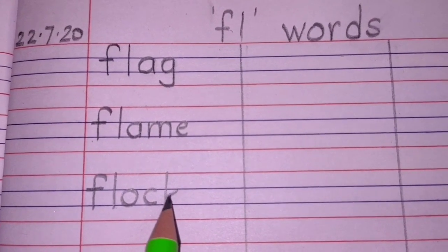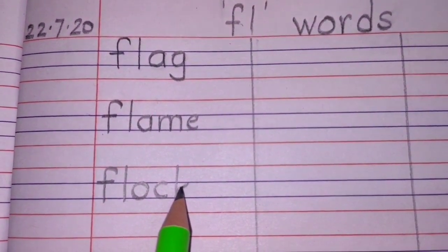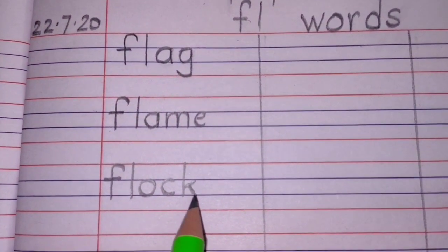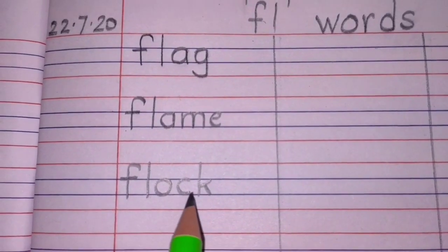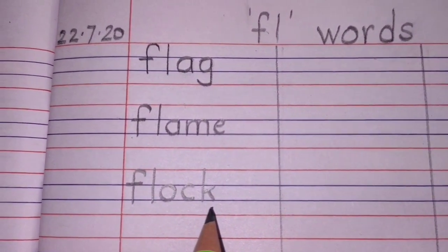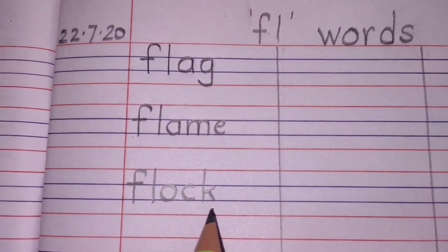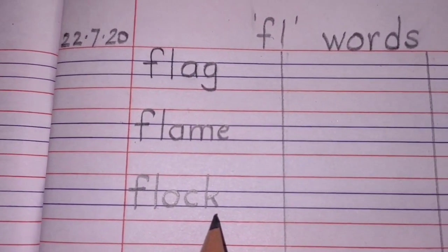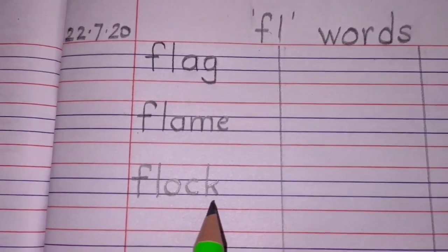On the slanting line, leave a little gap and make another slanting line, K. Flock, flock. A number of birds of one kind feeding, resting, or traveling together are called a flock of birds.